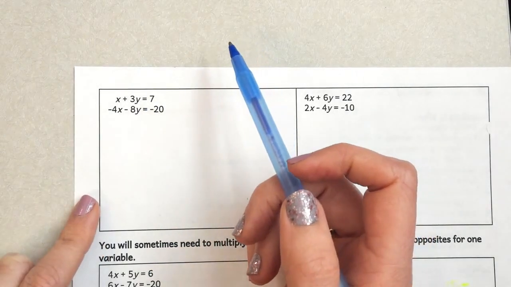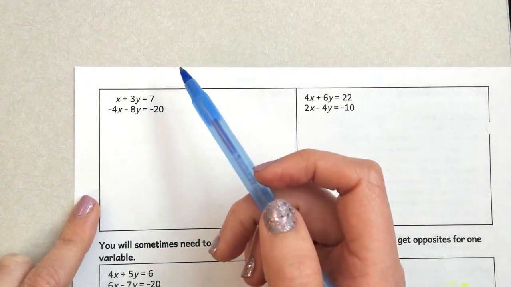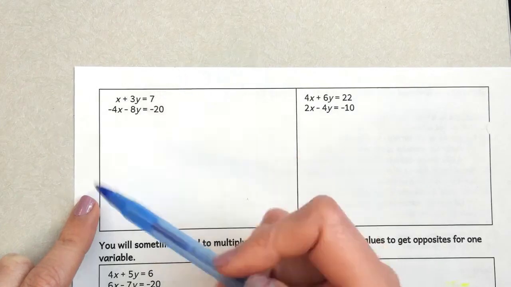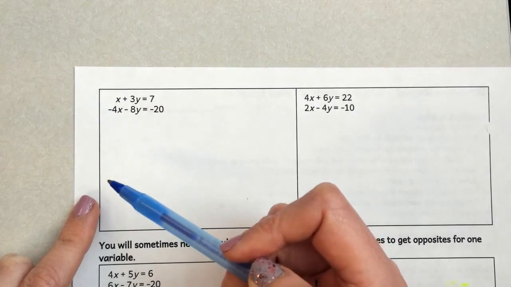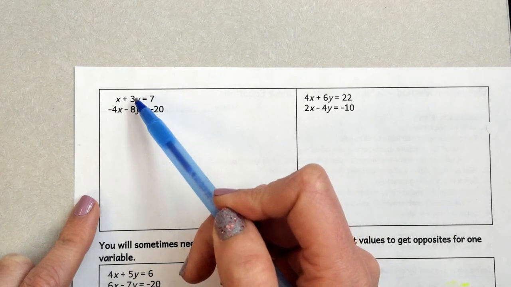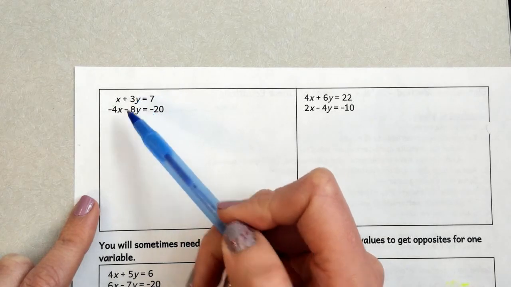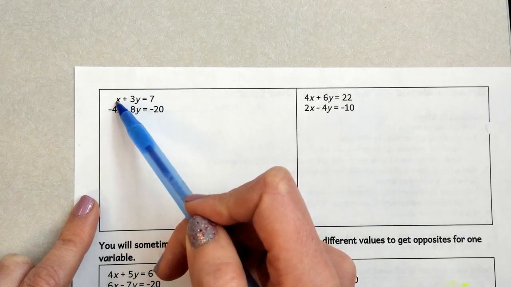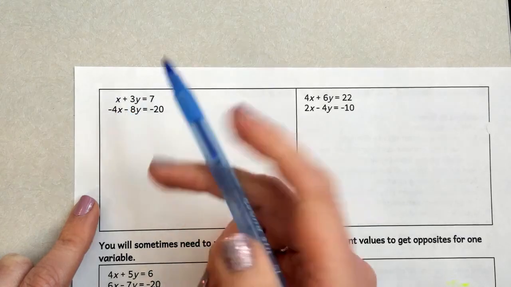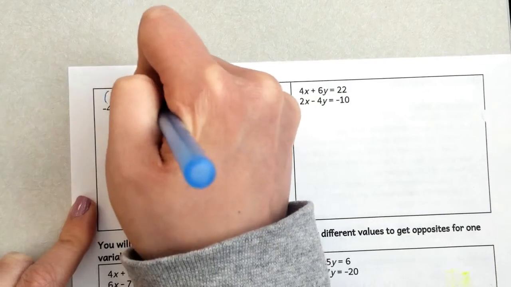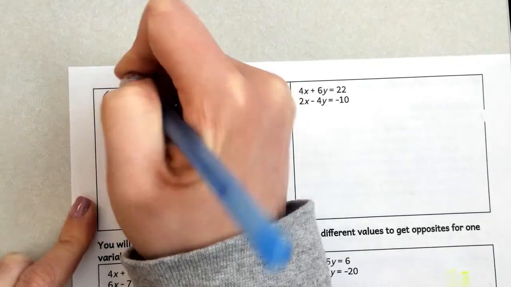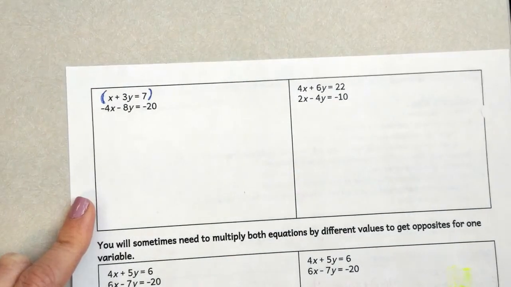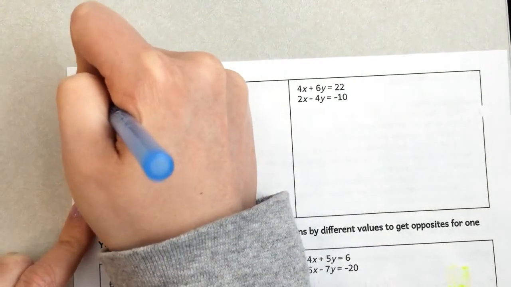So instead, you want to see what can I do to one of these equations to get to another number easily. Well, I don't know off the top of my head what I could multiply 3 by to get 8, but I do know what I could multiply a coefficient of 1 to get 4. So I'm going to multiply this first equation by 4.